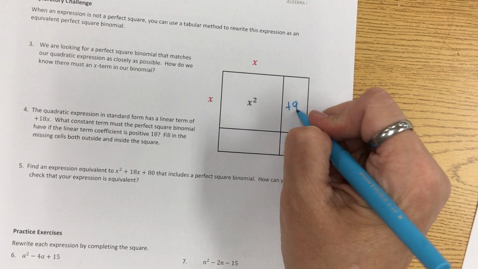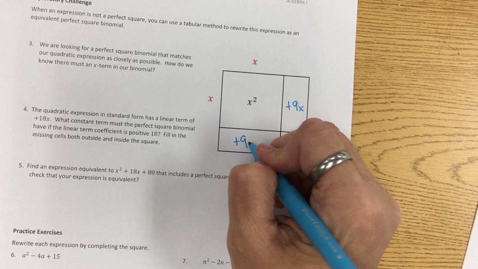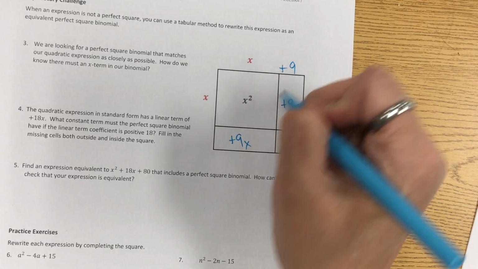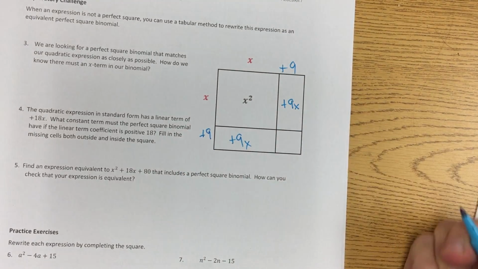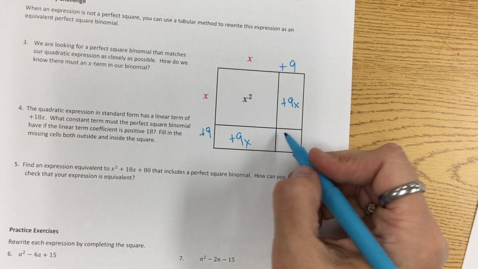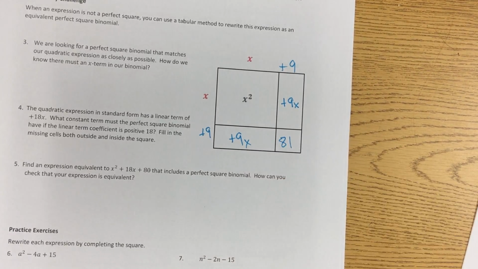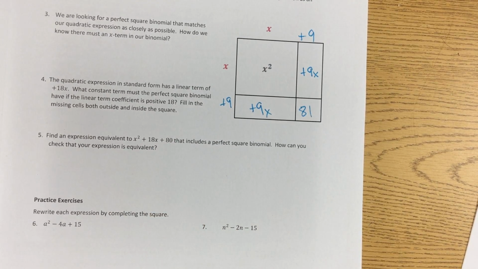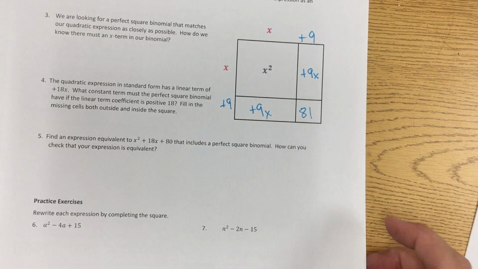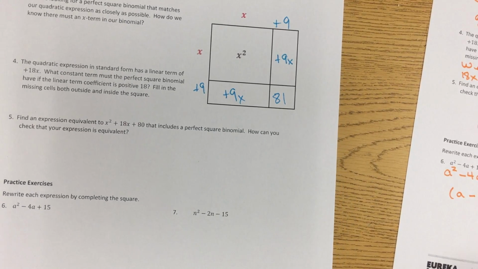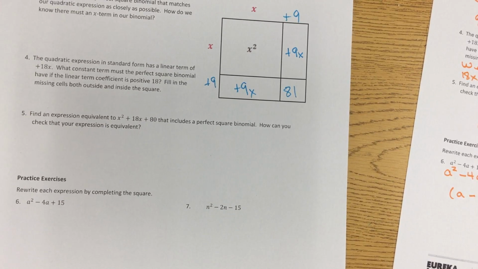Okay, so we want this to be even. So that would have to get us to be plus 9x. So if that's true, this must be a plus 9, and this must be a plus 9. If that's true, what does this get us? Well, that gets us an 81. Now, this term says right here that it's going to be 80. Well, I don't want it to be 80. I want it to be 81. That's what it told me.